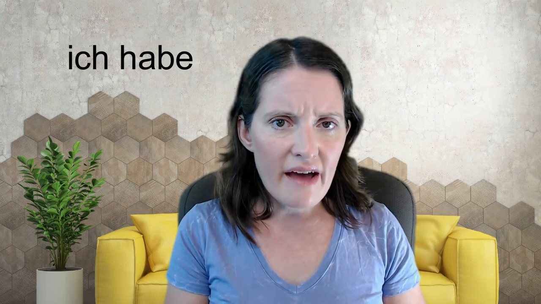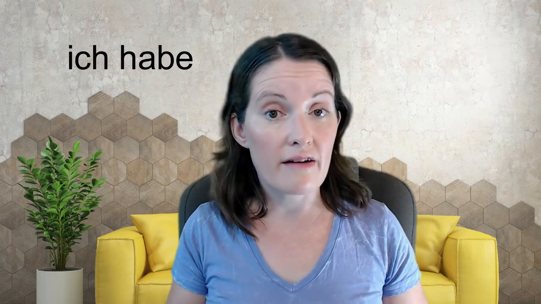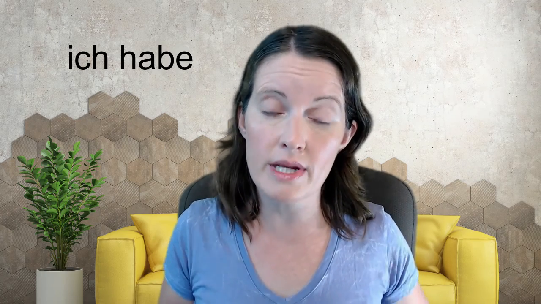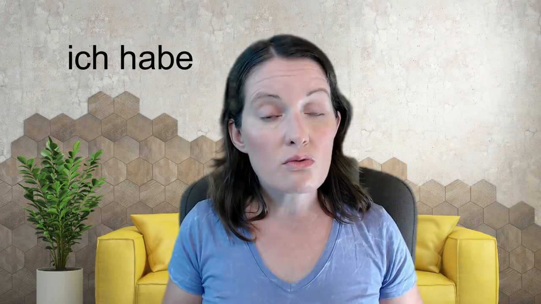So once you have the pronoun ich, you have the correct conjugation of haben, habe, then you will need the past participle of the action verb. So one of the first things you're going to do to the action verb when you're doing this past tense or present perfect in German is add a ge to the beginning of the root of the verb.